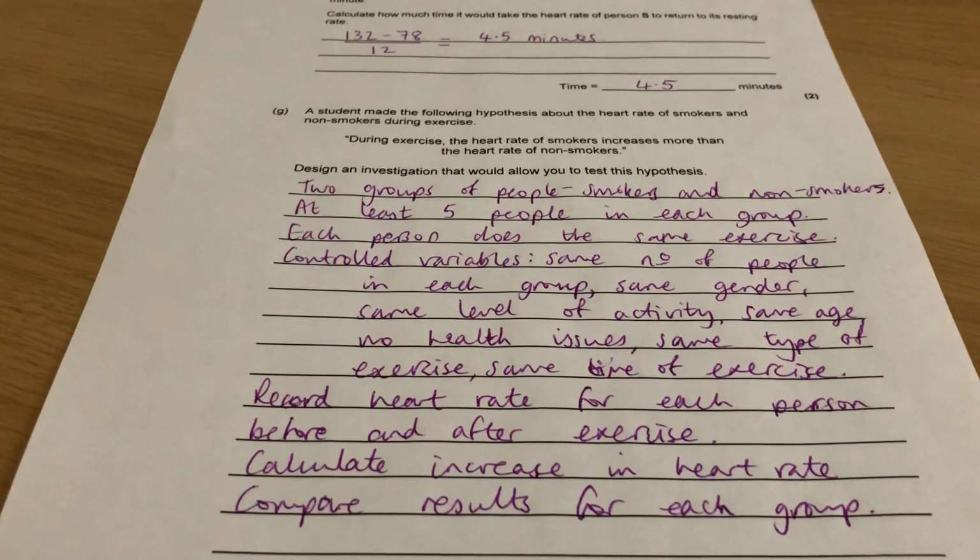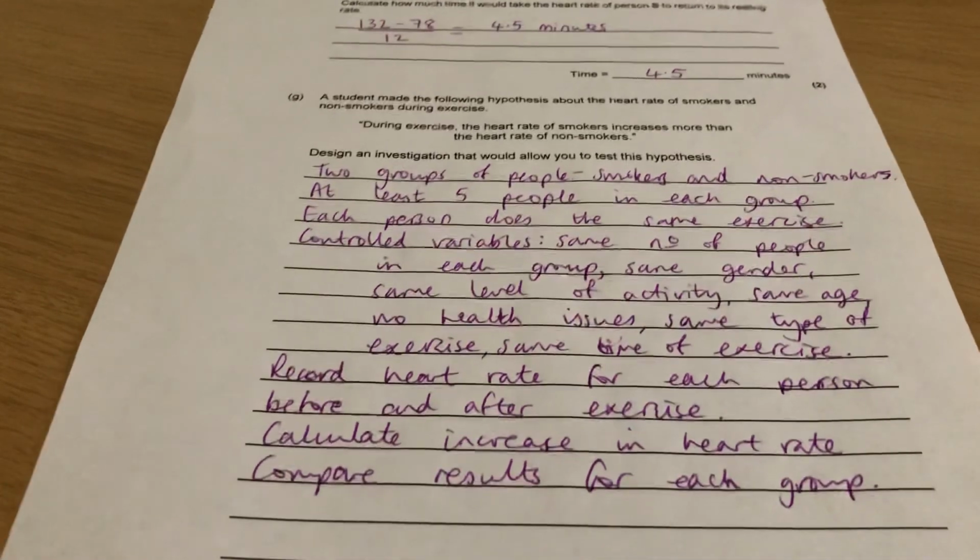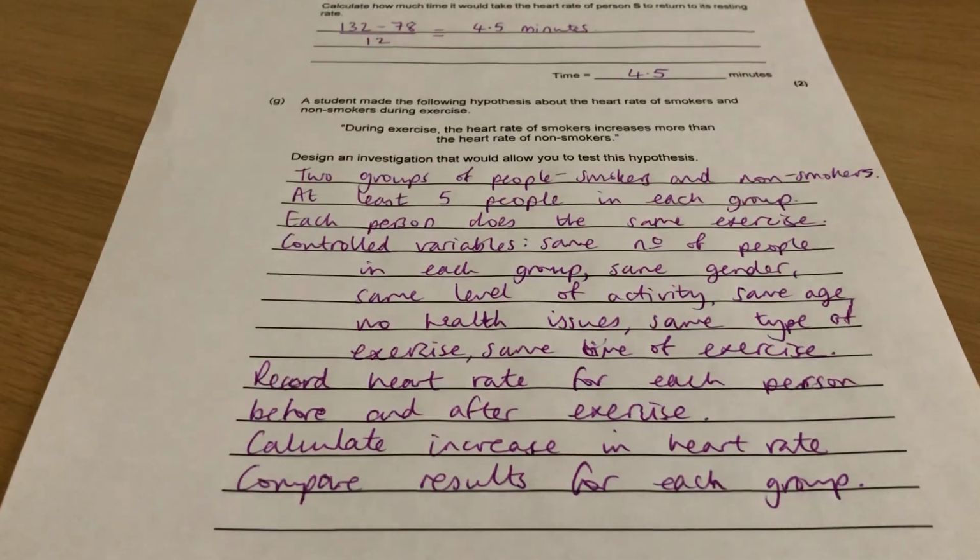For this hypothesis, we don't need to know how it's changing over time. We can just do the beginning and the end. And then we can calculate the increase in heart rate by doing the heart rate at the end minus the heart rate at the beginning, so we can see how much it's gone up by. And then we can compare the results to see if it matches that hypothesis.